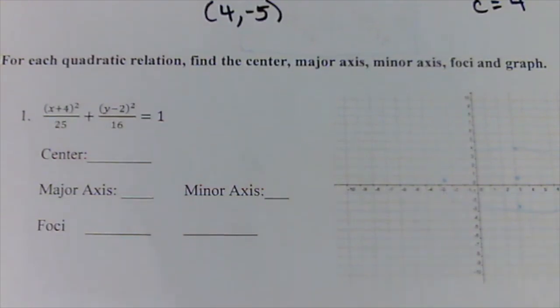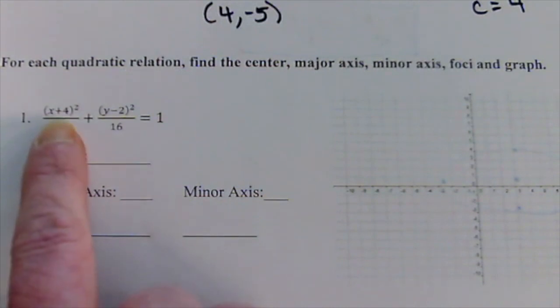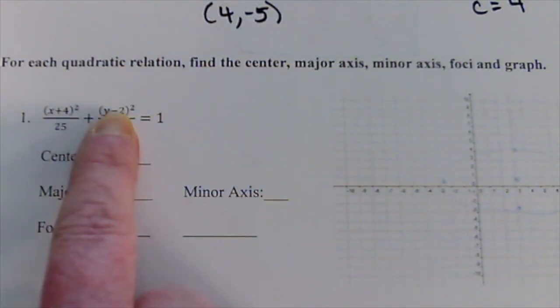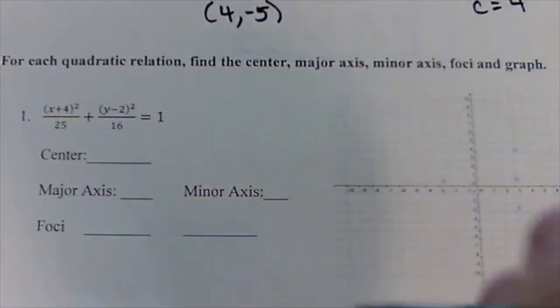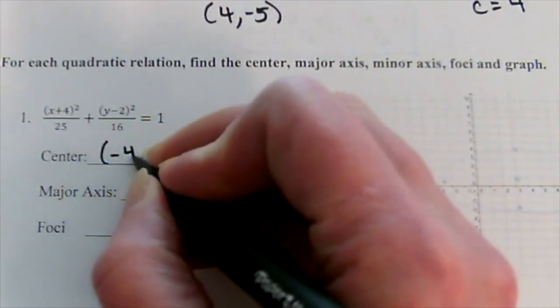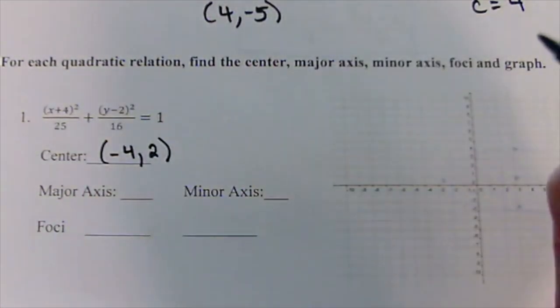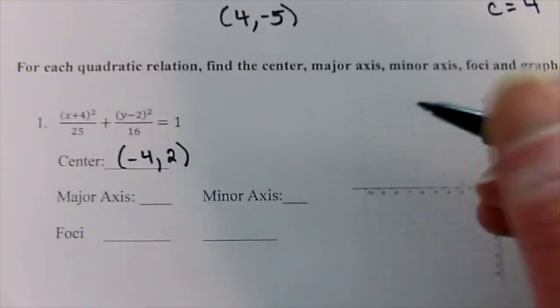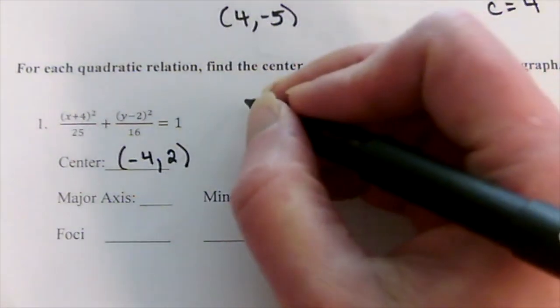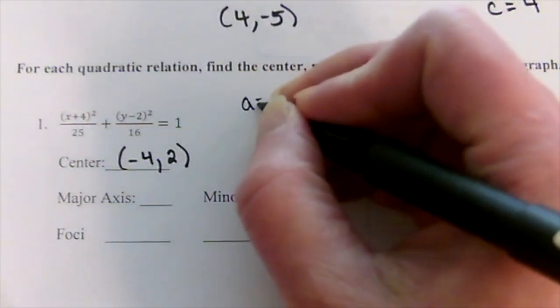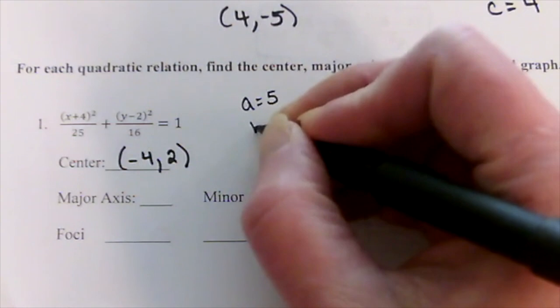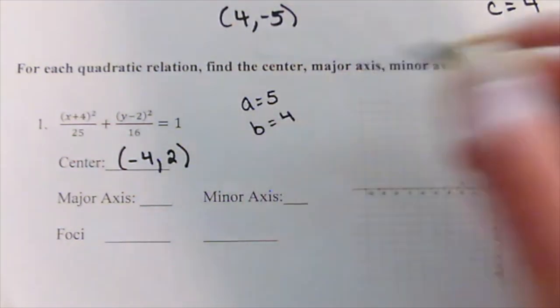So here's some that we're going to graph, and these are the ellipses. The center would be at -4, 2. A is 5 and B is 4.